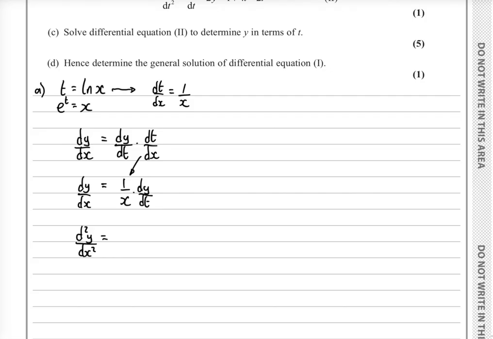So if you differentiate 1 over x, you get minus 1 over x squared, and leave this one alone. Then we need to differentiate the other one, and leave 1 over x alone. But when you differentiate dy by dt with respect to x, you need to differentiate with respect to t and times by dt by dx. You're applying the chain rule as part of your differentiation here.